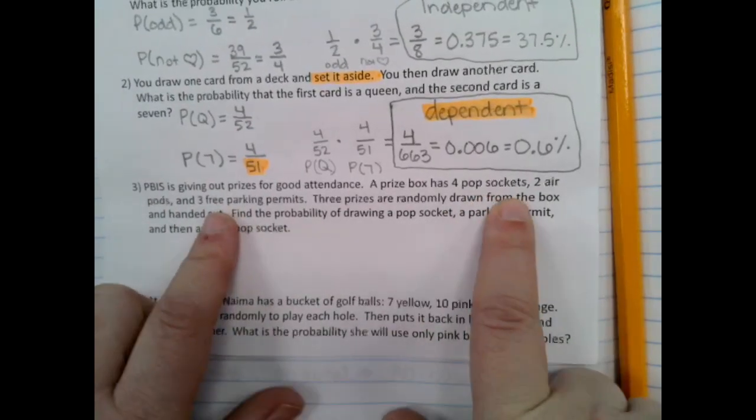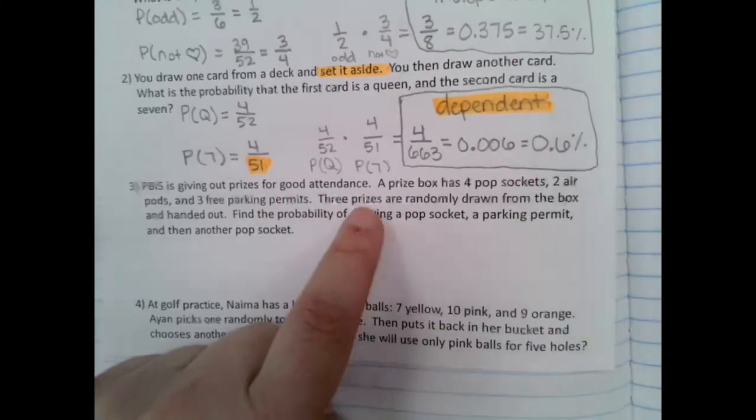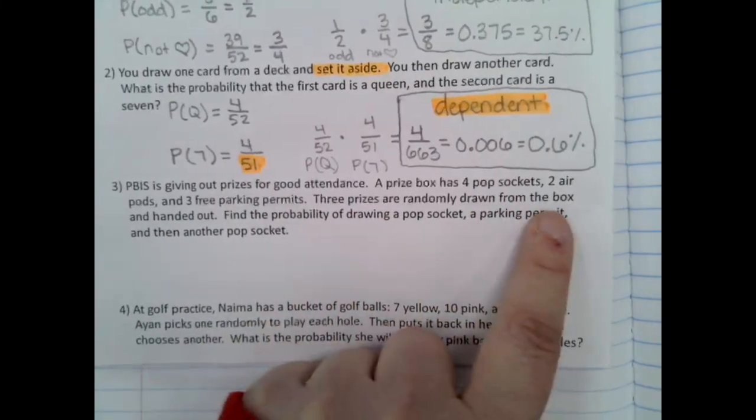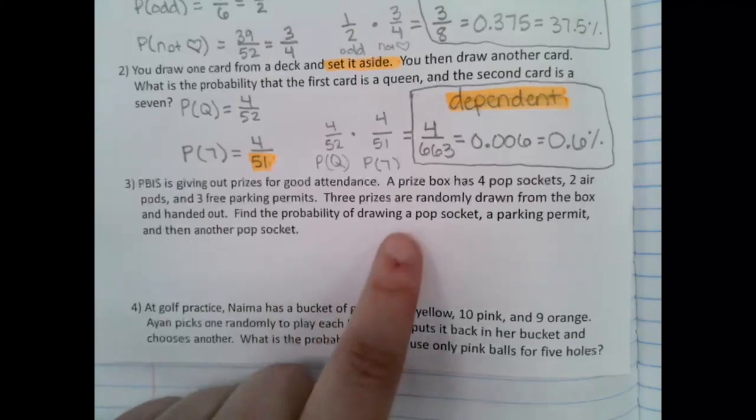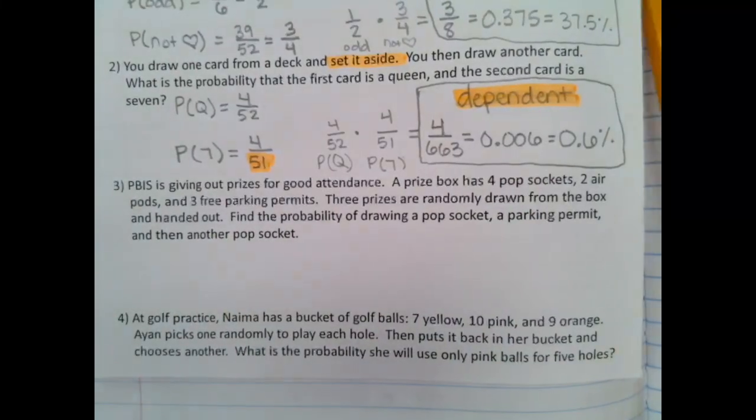All right, so 4 pop sockets, 2 AirPods, and 3 free parking permits. 3 prizes are randomly drawn from the box and handed out. Find the probability of drawing a pop socket, a parking permit, and then another pop socket.